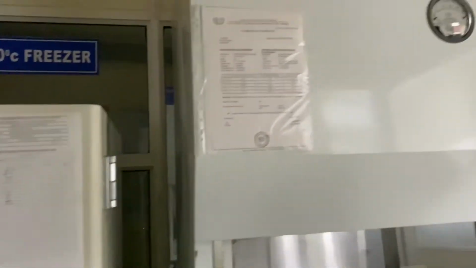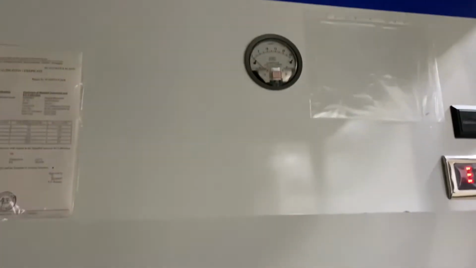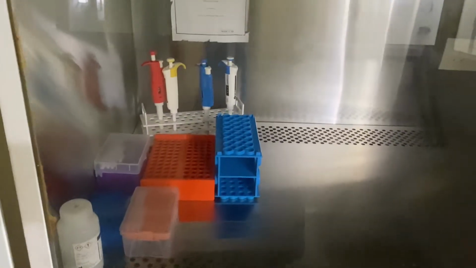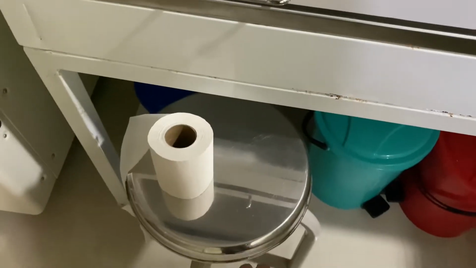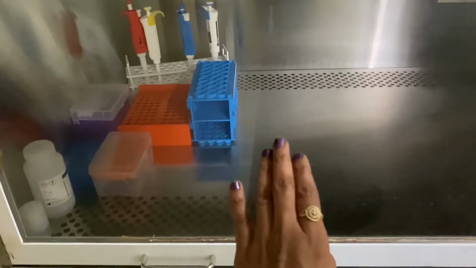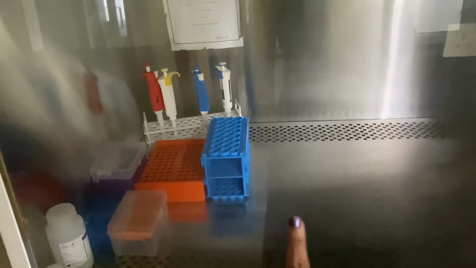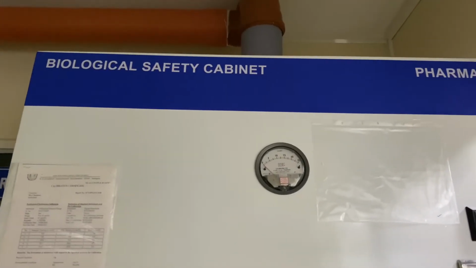Then this one is called the biological safety cabinet, and they have to perform some tests here. You see the pipettes, racks, everything, reagents. The technician has to sit here and open the door of this safety cabinet. They only keep their hands inside, nothing else, and then they do the test. That is the biological safety cabinet.